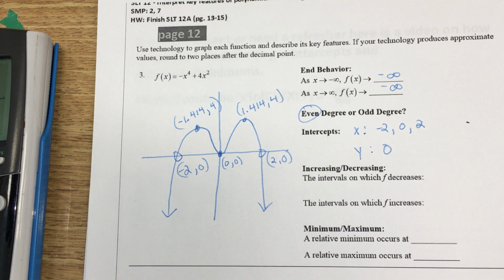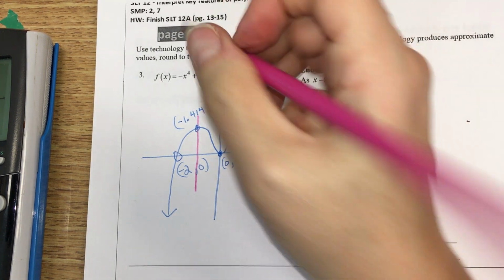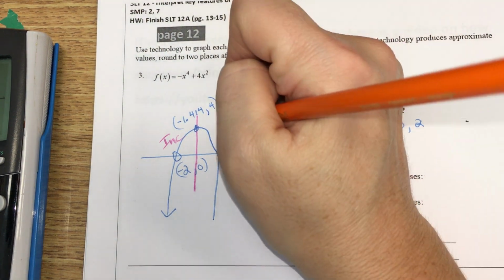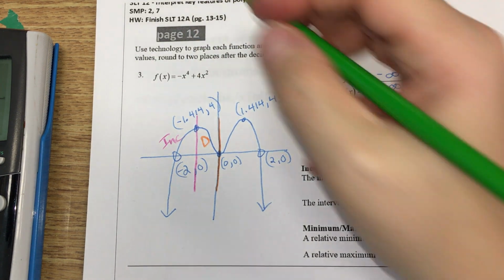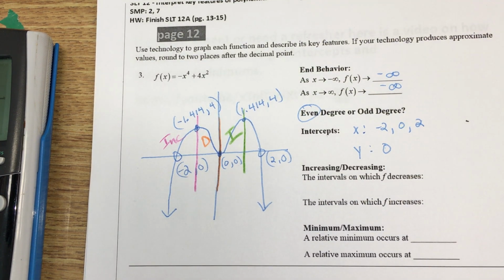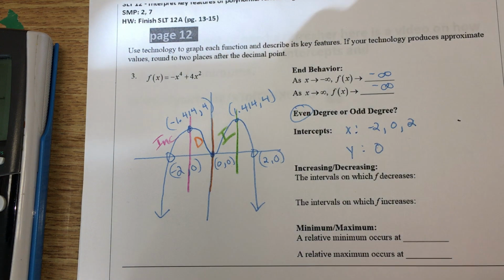So I'm going to start my increasing, decreasing intervals because I have a lot going on here. So here's the first interval. Then I'm decreasing here. Then I'm increasing here. That purple. And then over here, oh, the purple has no tip. Fail. There's one.